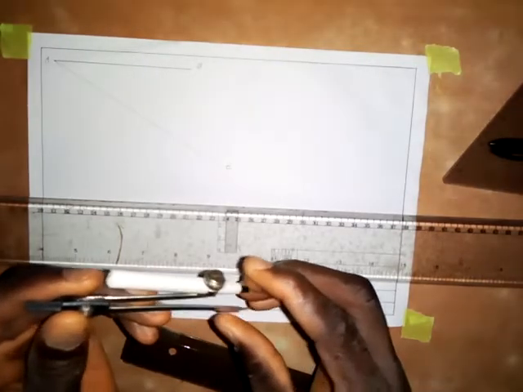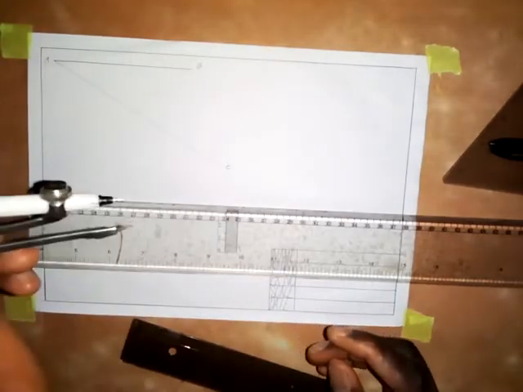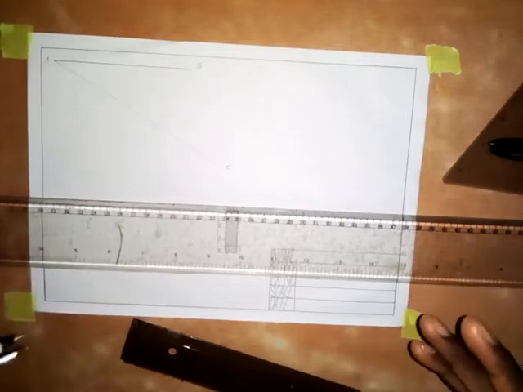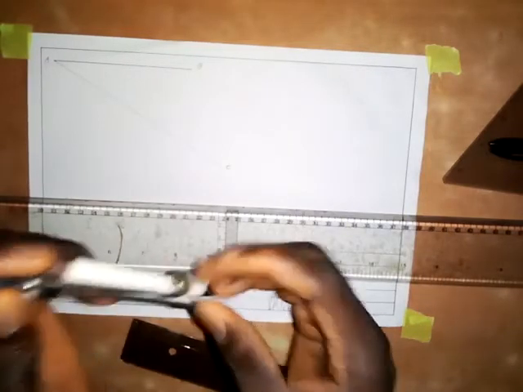The next thing is to take your compass and extend it to any convenient radius, as I'm dividing this line AB of length 100 millimeters into 7 equal parts. Convenient radius simply means you have to choose it yourself.